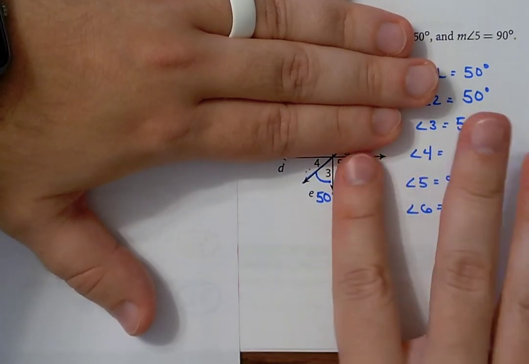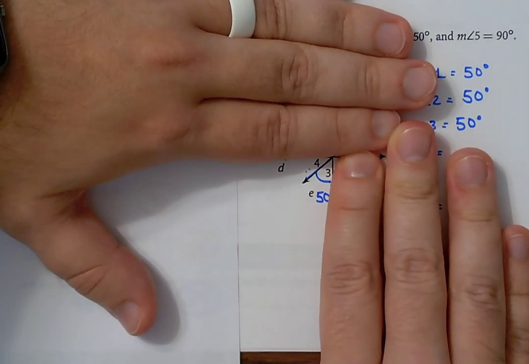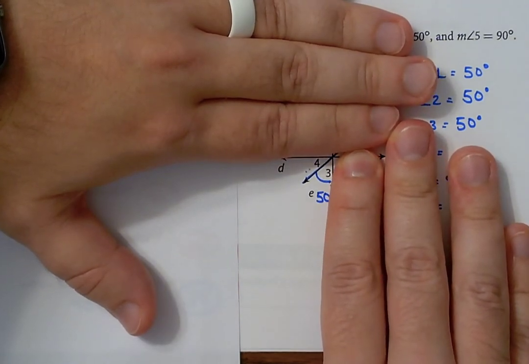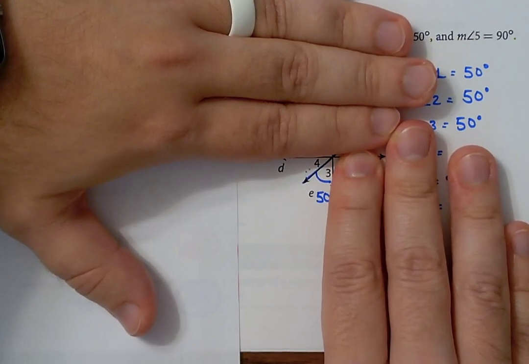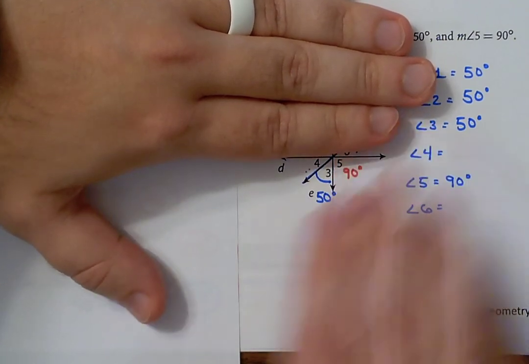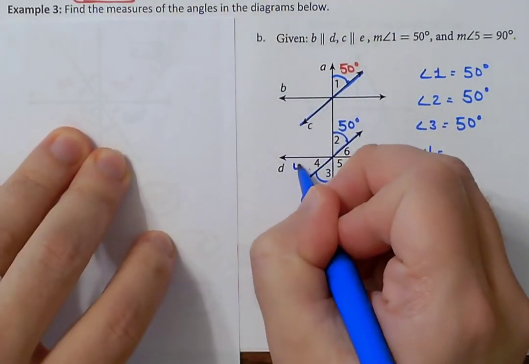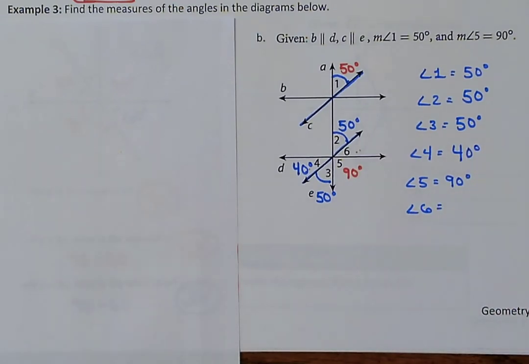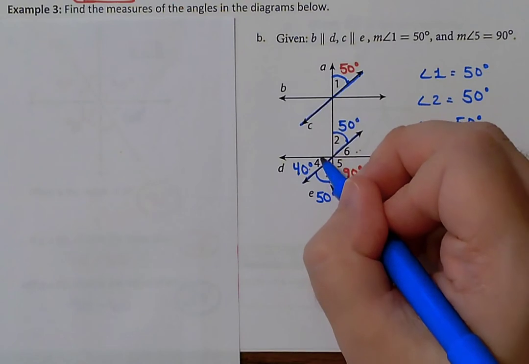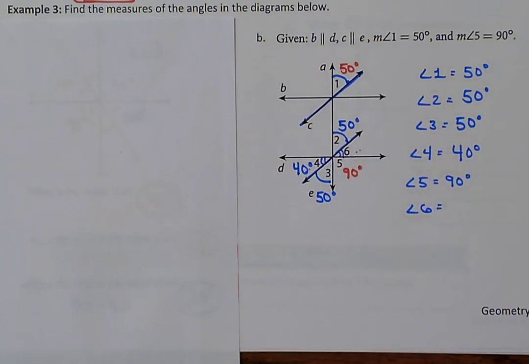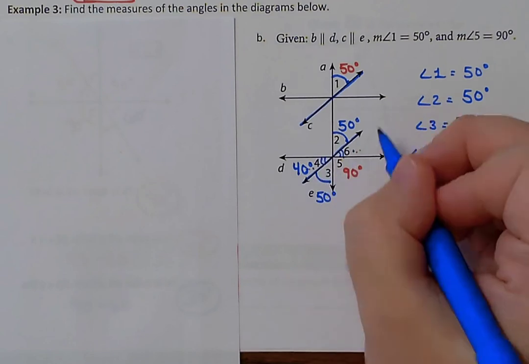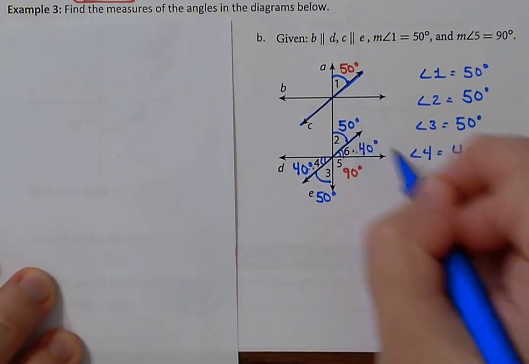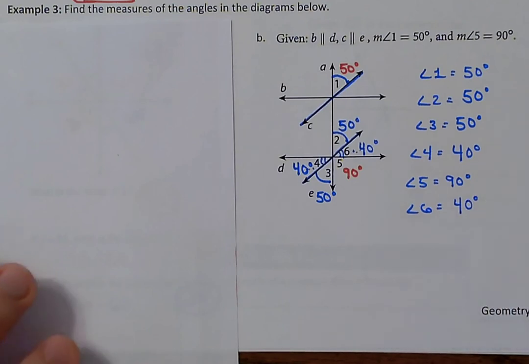Now, because I know this is 90, that means I know this part is 90 degrees as well. So that means angles 4 and 3 are complementary, which means they add up to be 90. So what plus 50 equals 90? If I do 40 plus 50, I get 90. So that means angle 4 is 40 degrees. Because I know angle 4 is 40 degrees, and 4 and 6 are vertical angles, that means they're congruent, they're opposite of each other. So that means 6 is also 40 degrees.